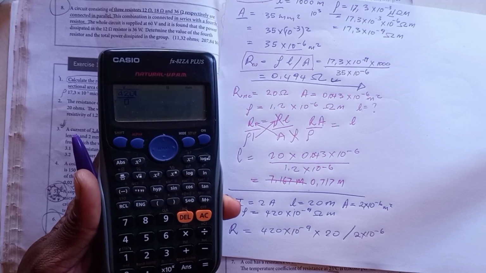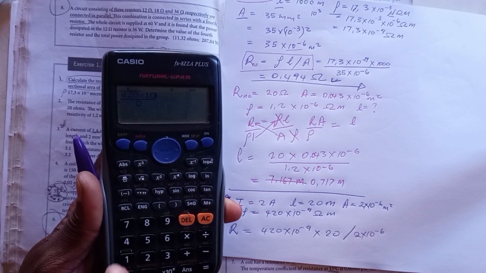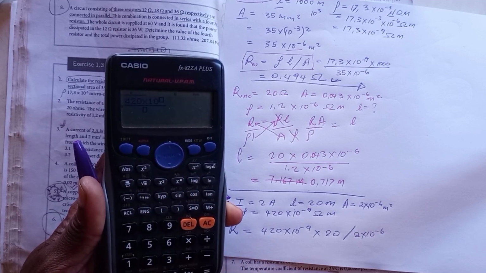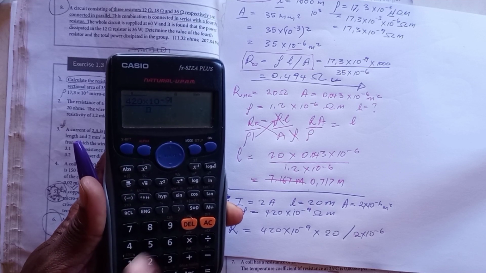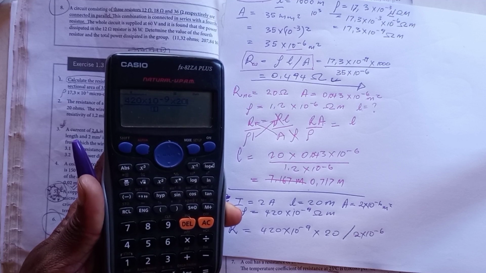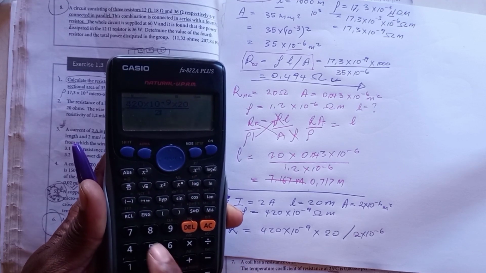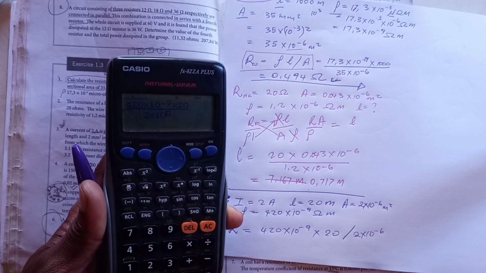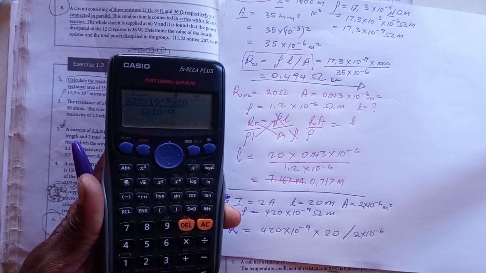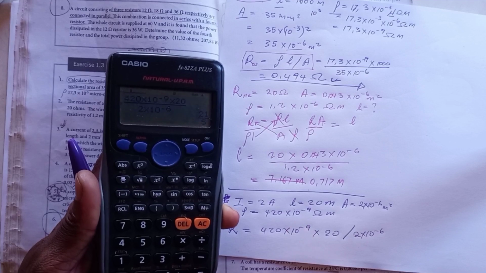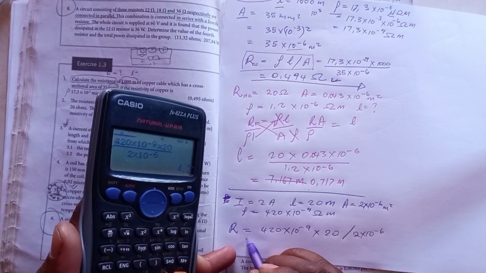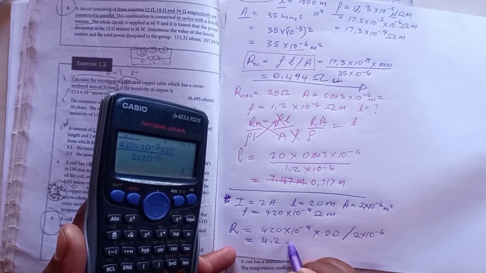Calculators make us not good in maths, but even if you were good in math with this one, 420 times 10 raised to minus 9 times 20, all divided by 2 times 10 raised to minus 6. This is equal to 4,2. This is what they got also there, 4,2 ohms.